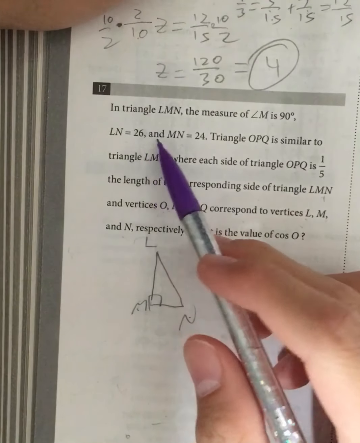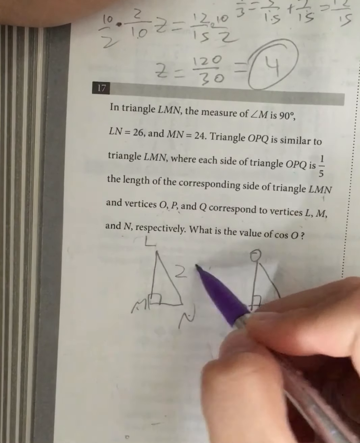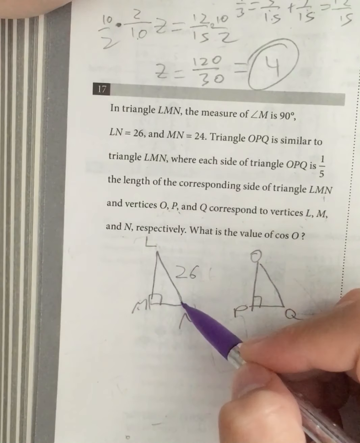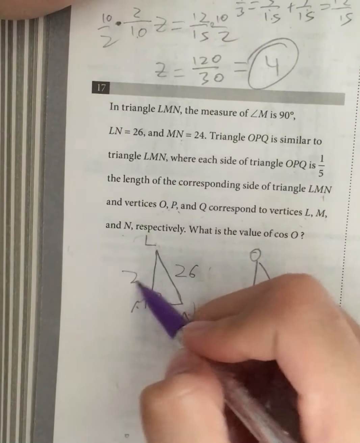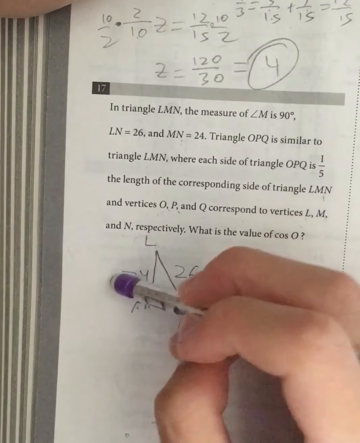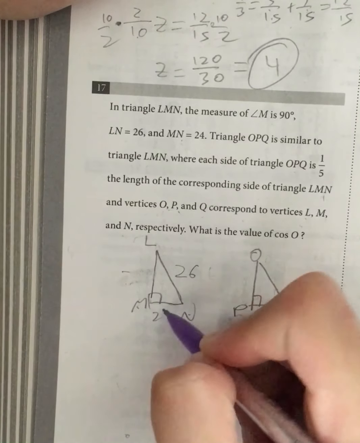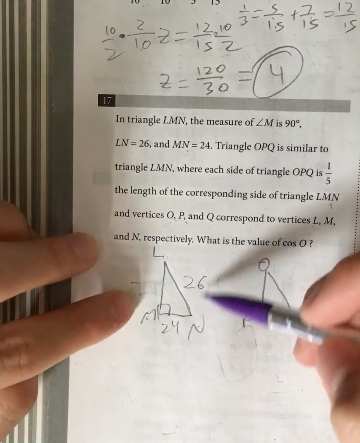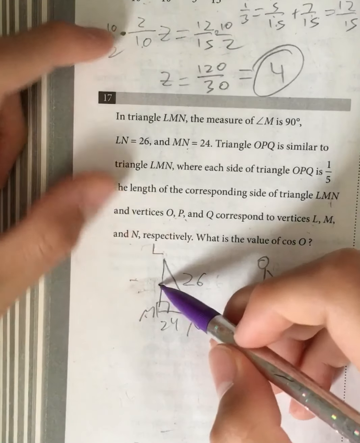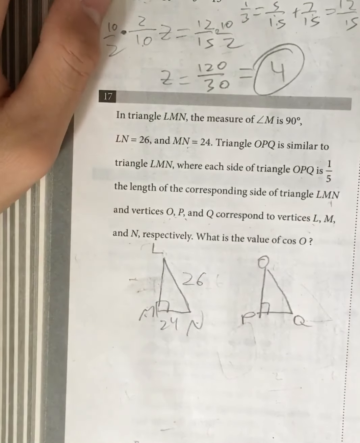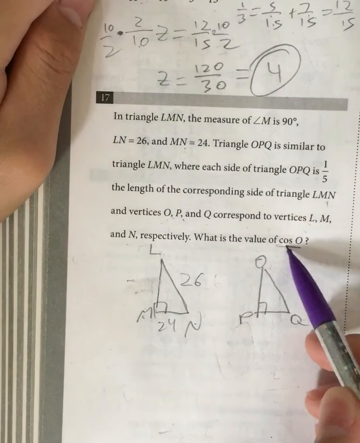So LN is equal to 26, so the hypotenuse is 26, and MN is equal to 24. Actually, they're asking us to calculate cos of O.